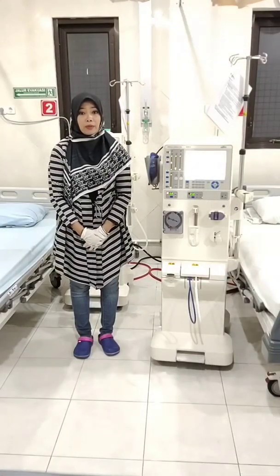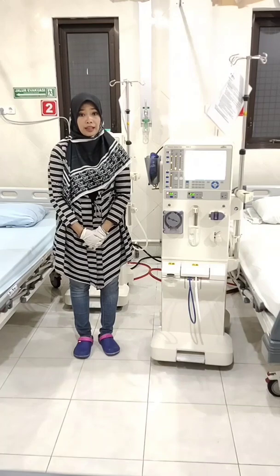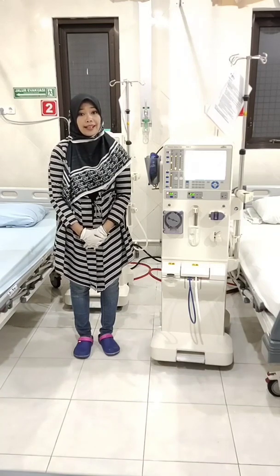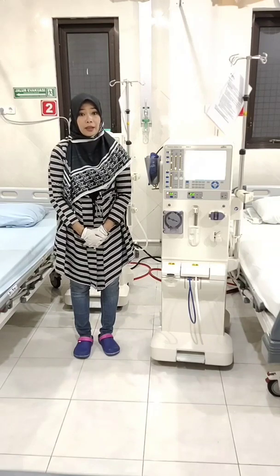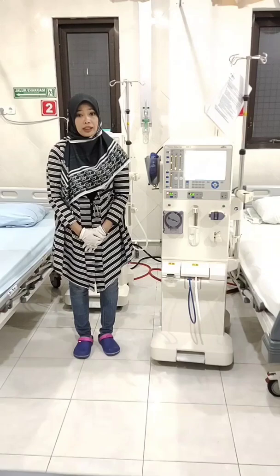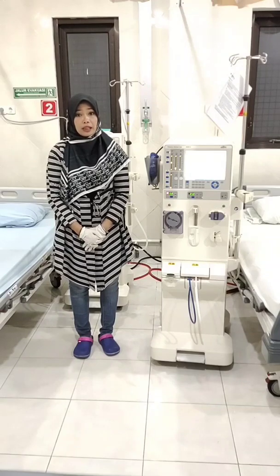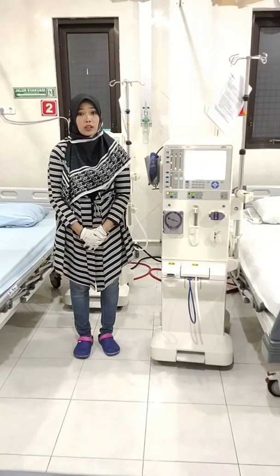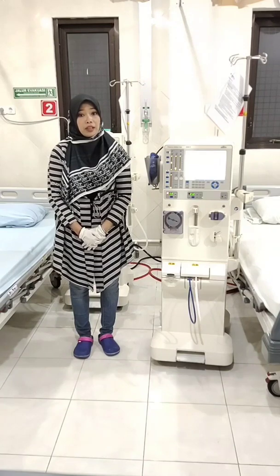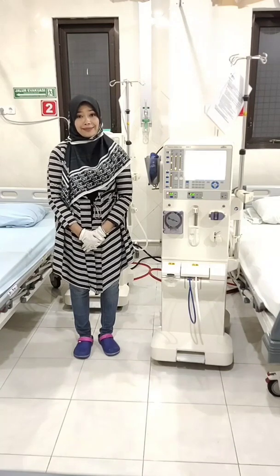Hemodialysis functions to remove metabolic waste products such as potassium and urea from the blood by using a dialyzer. This machine is able to function as a kidney to replace a patient's kidney that has been damaged due to this illness. By using the machine for 24 hours per week, the patient can extend his life with an indefinite time limit.